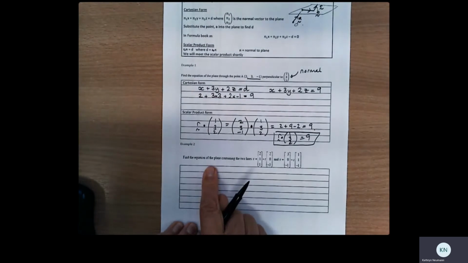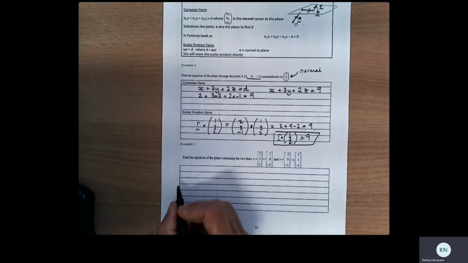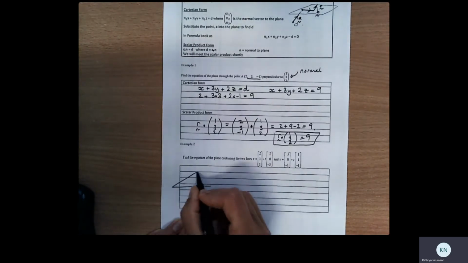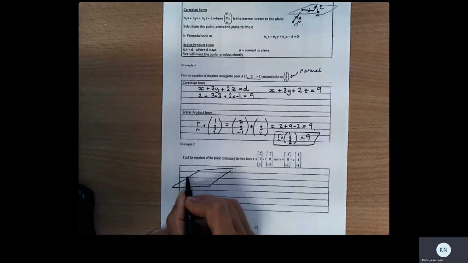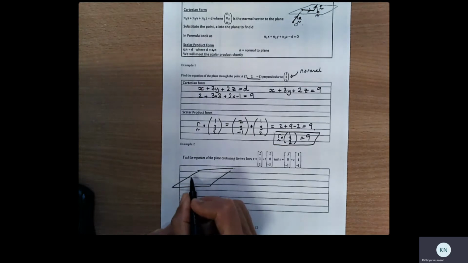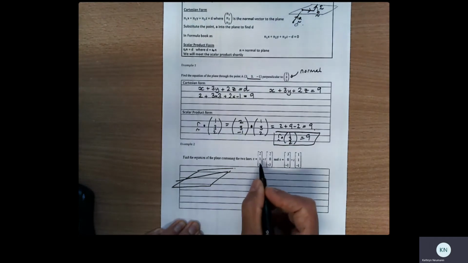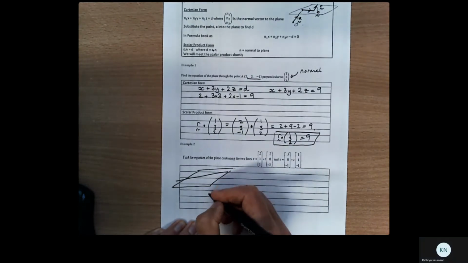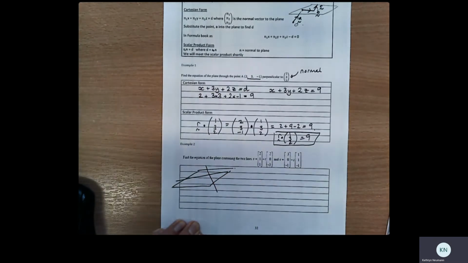It says find the equation of the plane that contains these two lines. So what we've got going on here is we've got a plane and we've got two lines in it. So we've got maybe one line that's lying in the plane like that, and then another line that's lying in the plane like that. And those are going to give us our direction vectors.